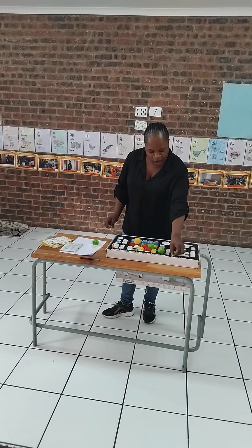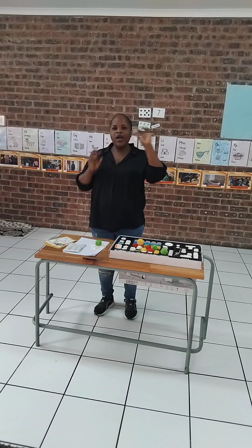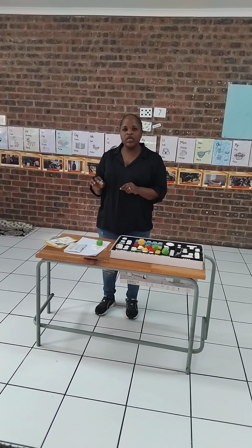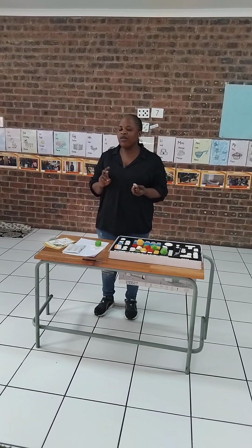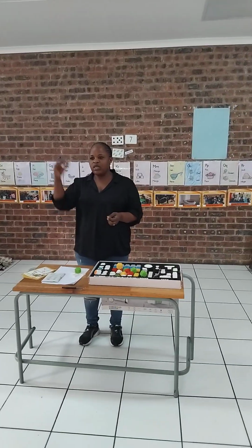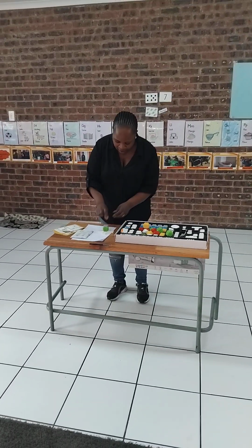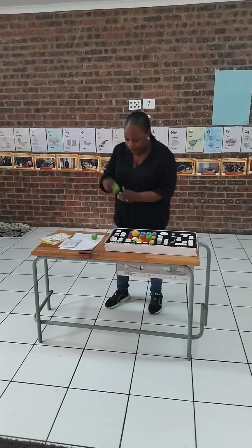After the block, we are going to use this. This one we call a connector. We are going to use it to connect every block that we are going to use. Let me put my connector here. Done with the connector.